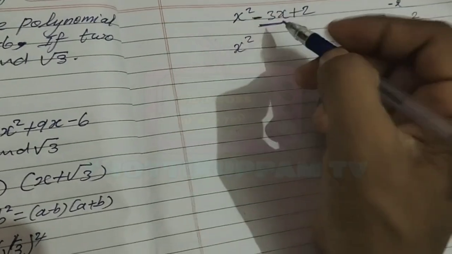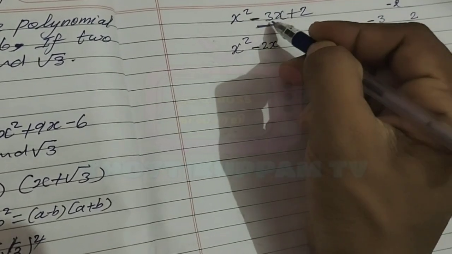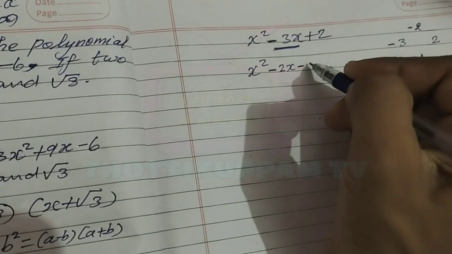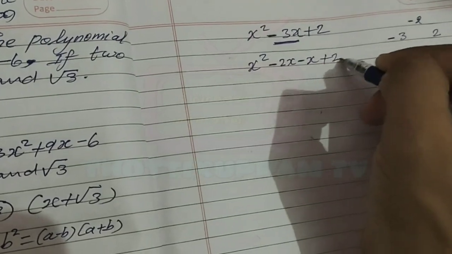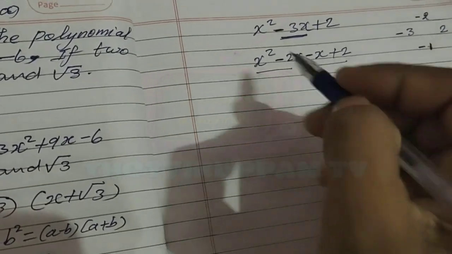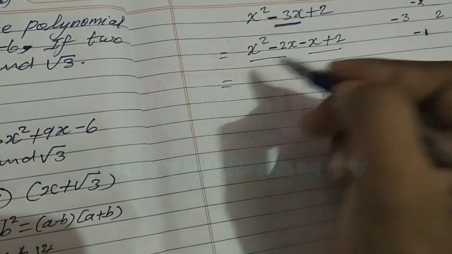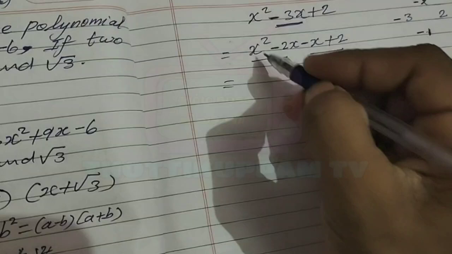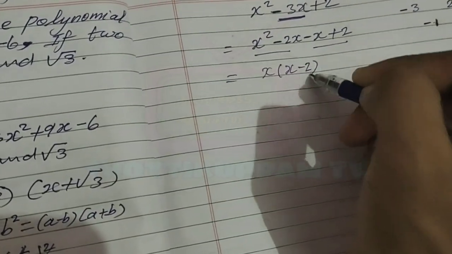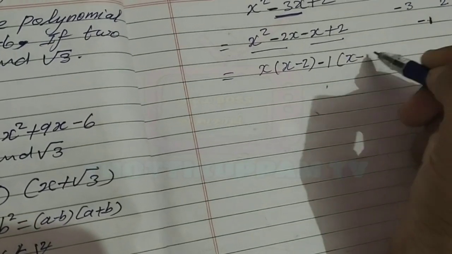X square, students, minus 3x instead we are splitting as minus 2x minus 1x plus 2. I am going to get another factor of this polynomial now. Next, I am going to split this: x into x minus 2, minus 1 into x minus 2.